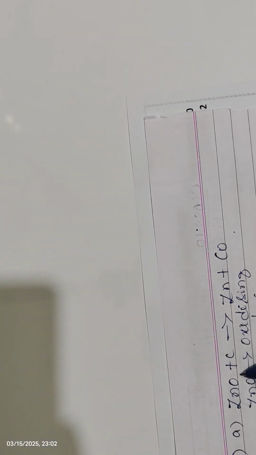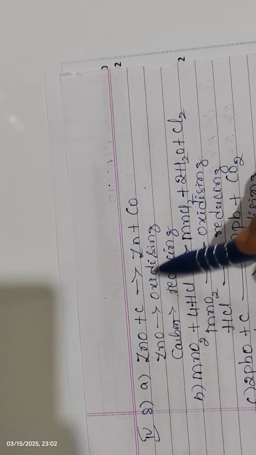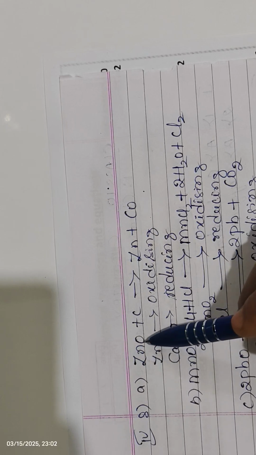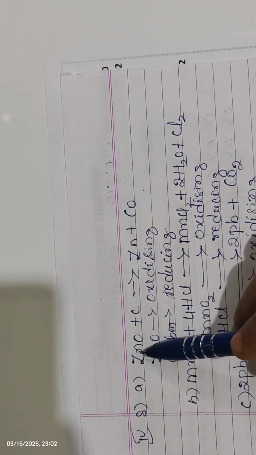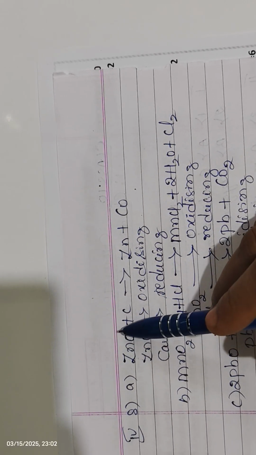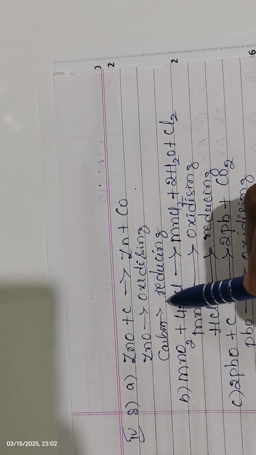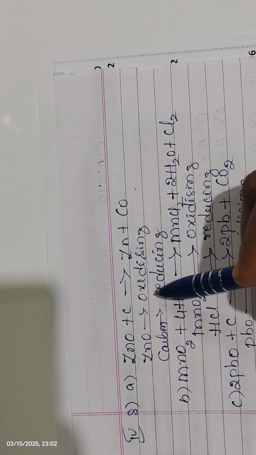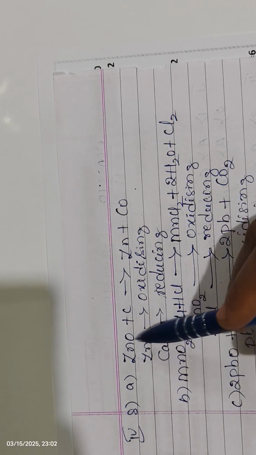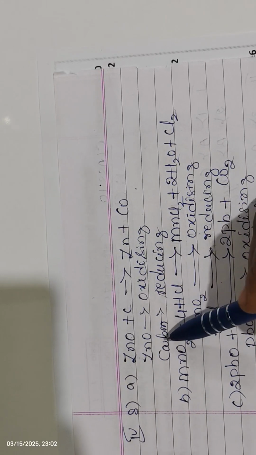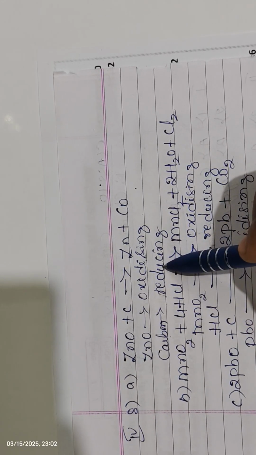So in this equation, first equation is ZnO plus C gives rise to Zn plus CO. So oxidizing means the one which loses the oxygen. So the one which loses oxygen, it is oxidizing agent. Reducing means the one which gains oxygen. So here zinc oxide is oxidizing agent and carbon is a reducing agent.